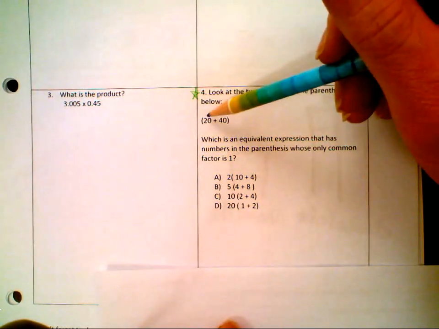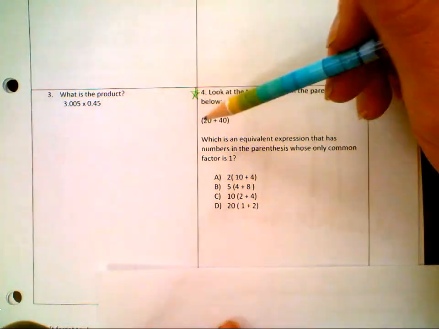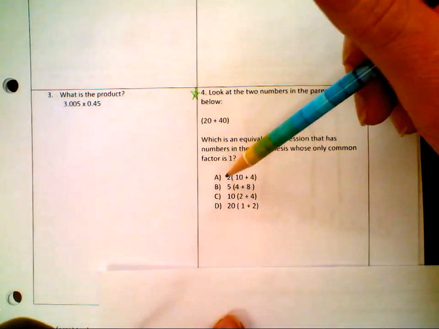For this review problem, we are going to be using the skill of finding a greatest common factor. To solve this, we need to reduce or find the greatest common factor for 20 and 40. That means we're going to find two numbers that are relatively prime, meaning that they do not share any factors. There are a few ways that I can check this.